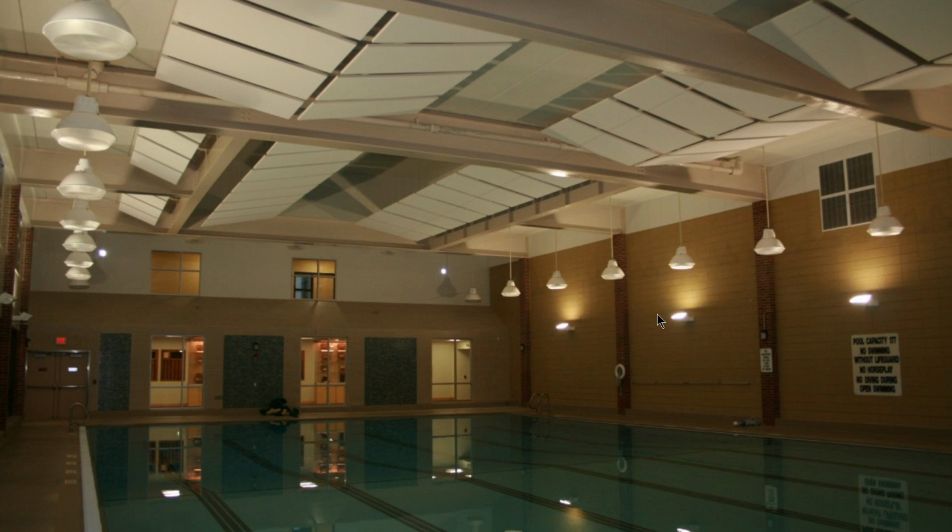Now, I should back up here just a bit and indicate that what we're seeing here is actually a refurb. This pool existed in its original state, and then some years later, it was modified. This entire building was modified. And as part of this process, they tried to do some acoustic treatment. So what, in fact, did they do?